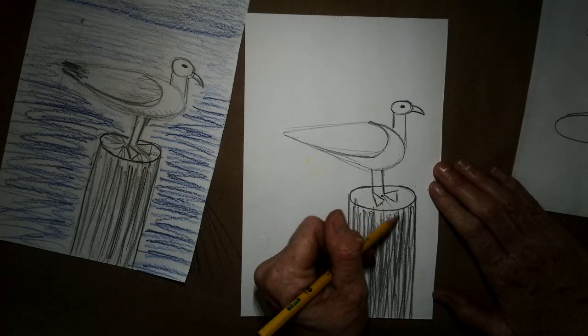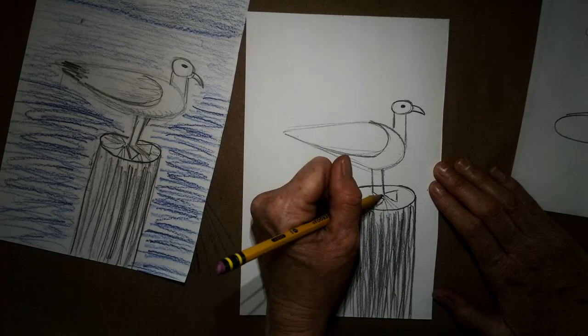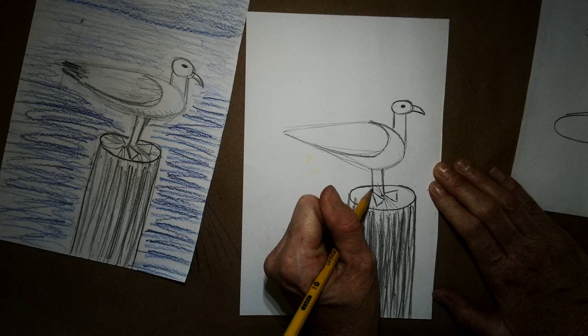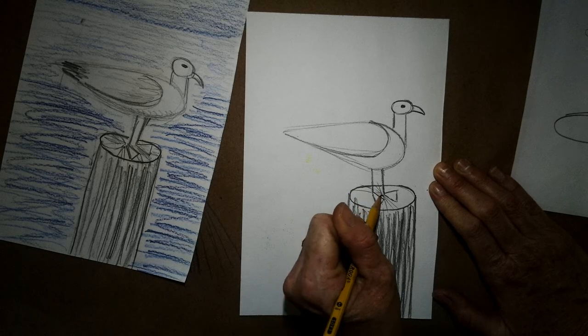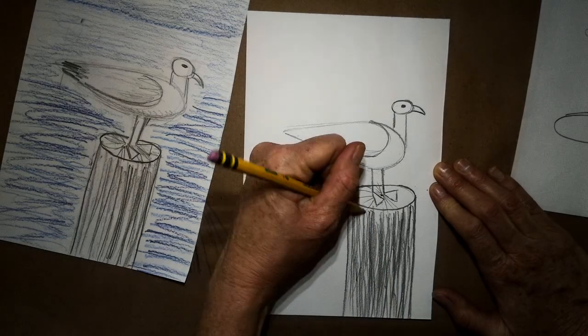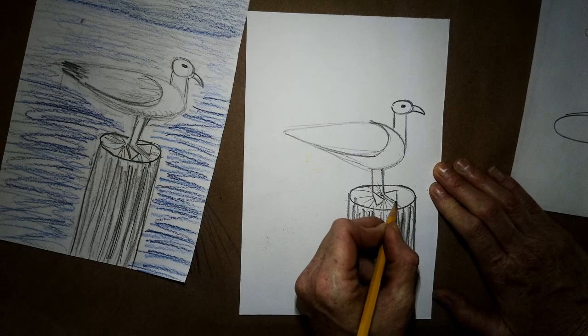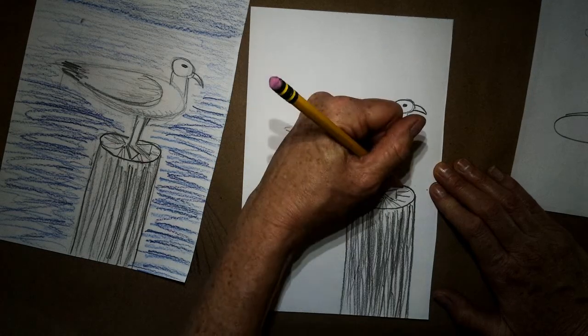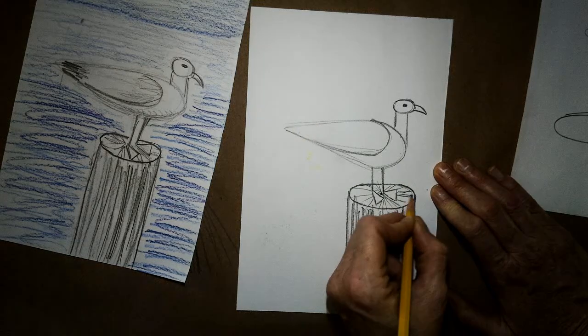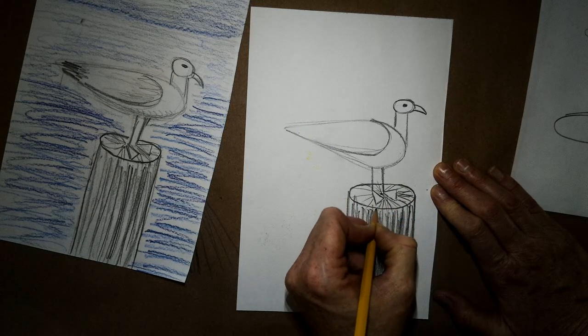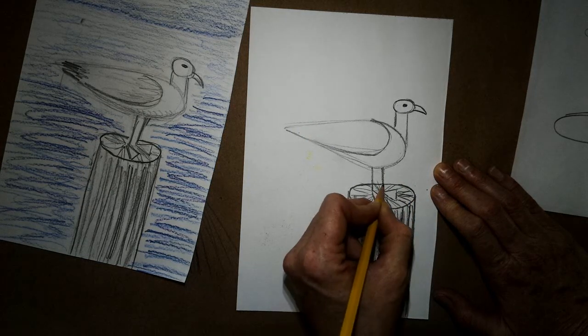And from that post I'm going to start doing lines that radiate outward from the post, but go underneath the bird's feet. Okay, so I'm just making some lines that are radiating out like this.